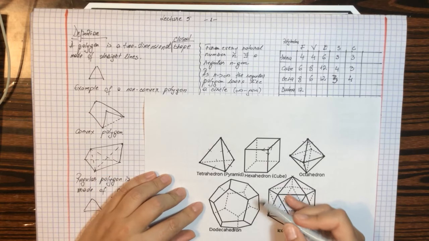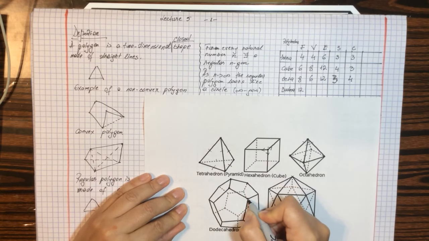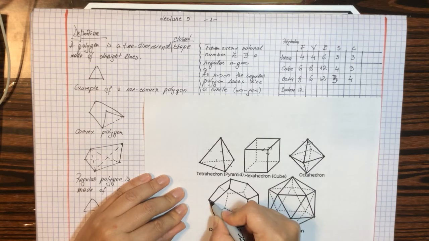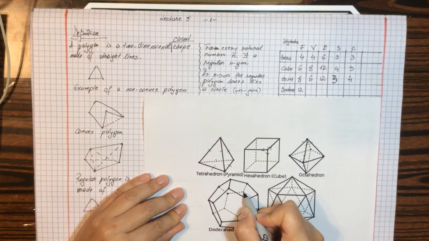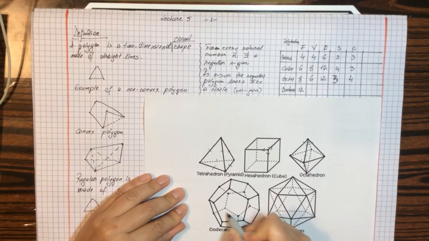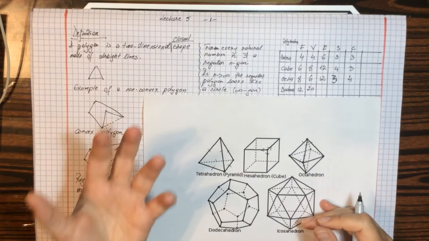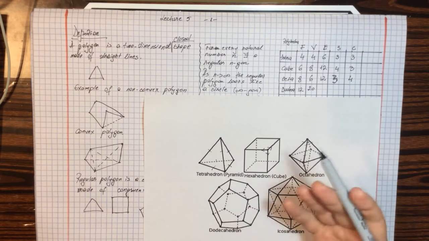So let me see if I can count. 1, 2, 3, 4, 5, 6, 7, 8, 9, 10, 11, 12, 13, 14, 15, 16, 17, 18, 19, 20. 20.